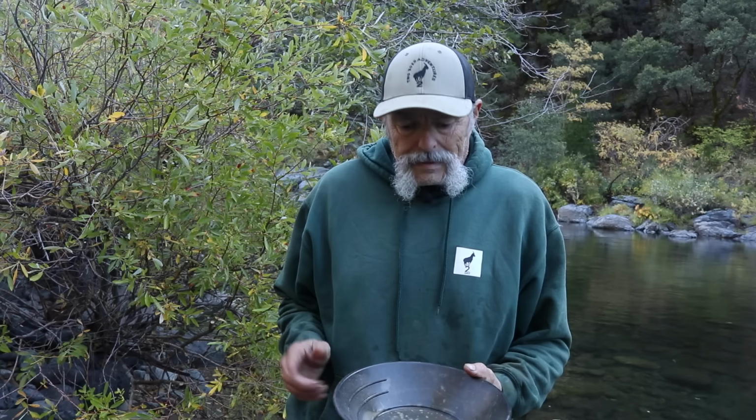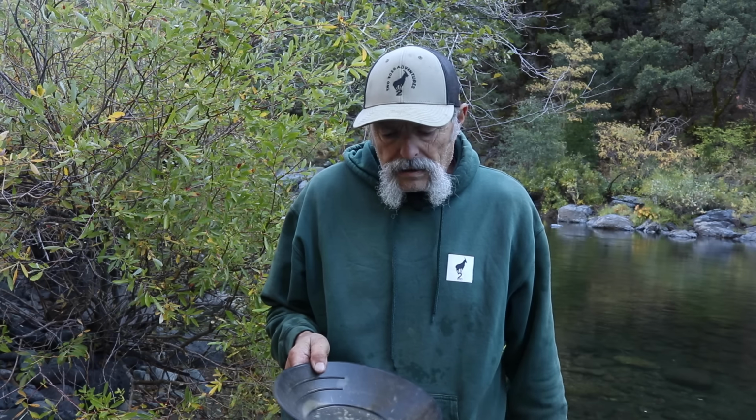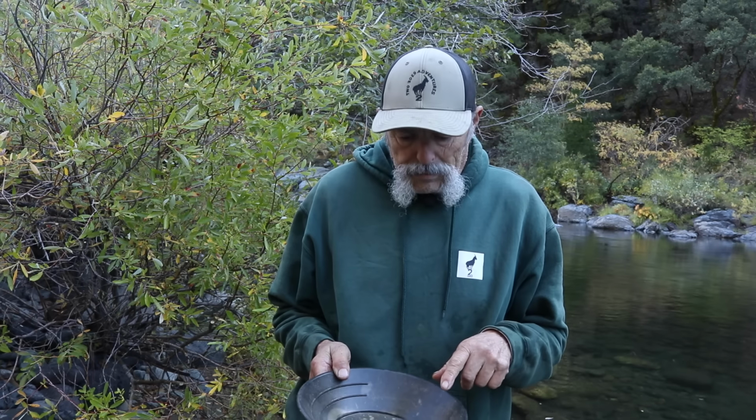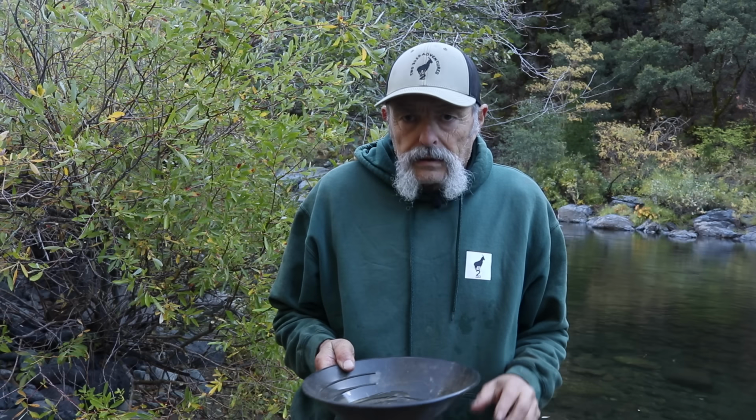Okay, well, I got that panned out, and we've got quite a bit of black sand. The coarseness of the black sand looks good. It's not super coarse, but then we're not gonna get real coarse black sand here because we're in a reduced flow area. We do have gold.